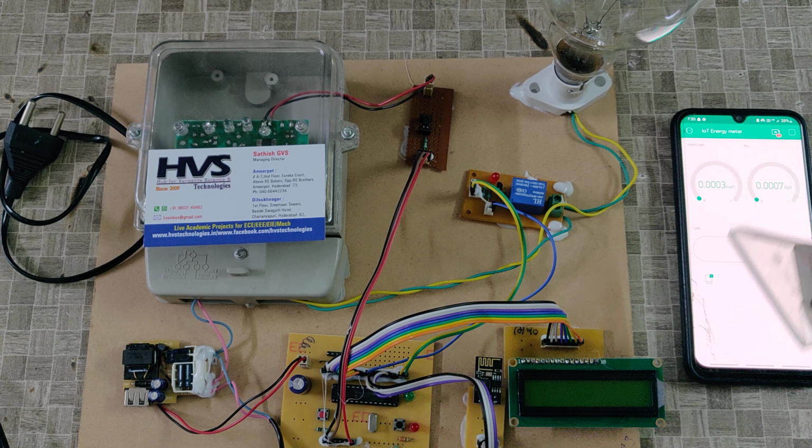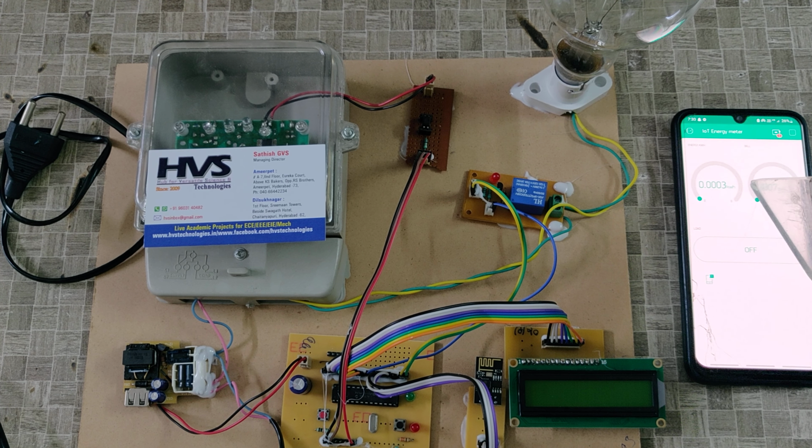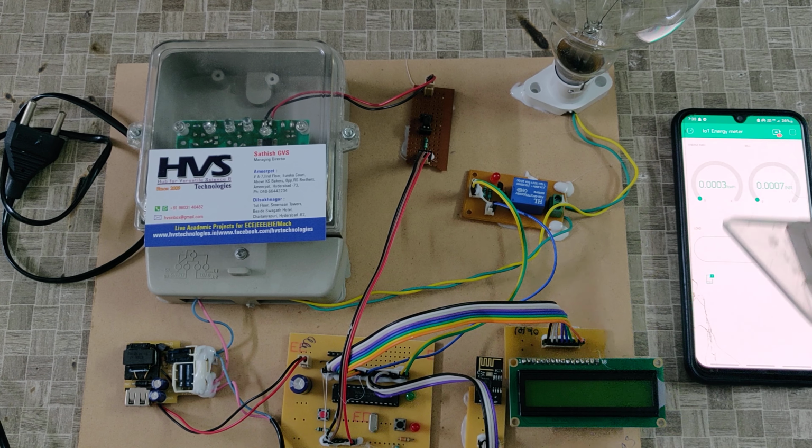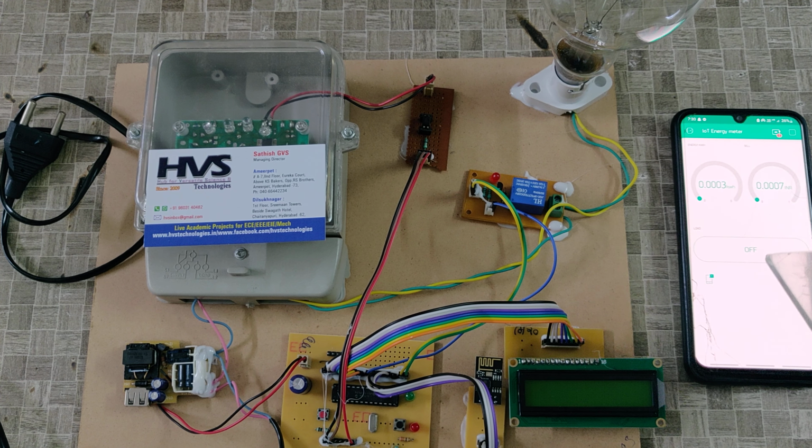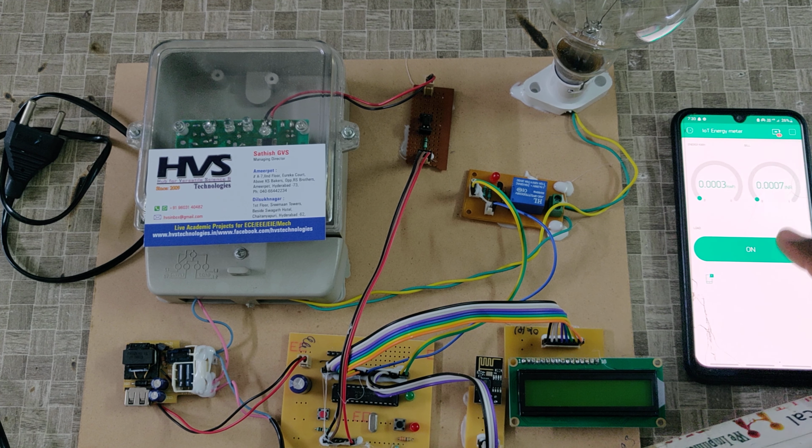Next, if the readings exceed the threshold value, we can control the device manually, directly from this Blynk application from anywhere in the world, just by selecting this on/off switch.